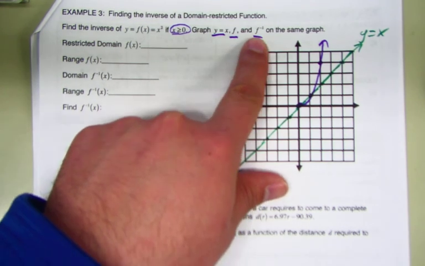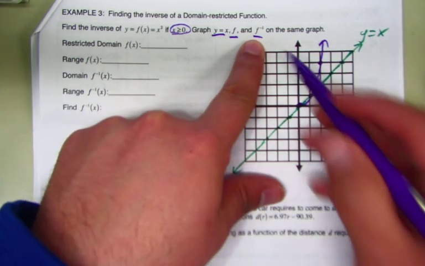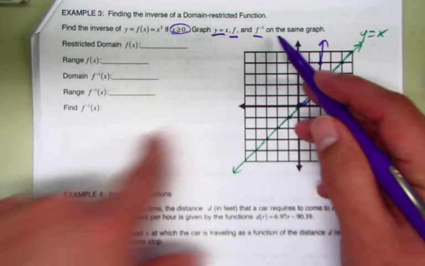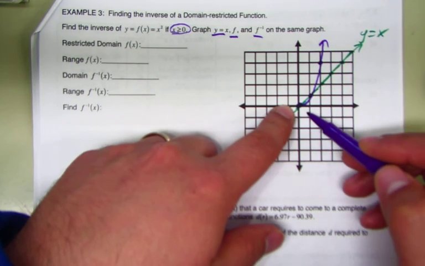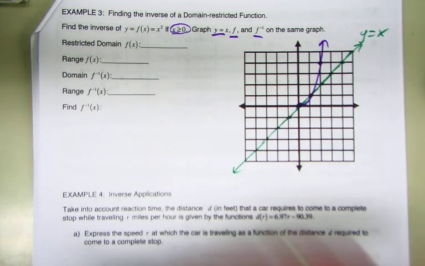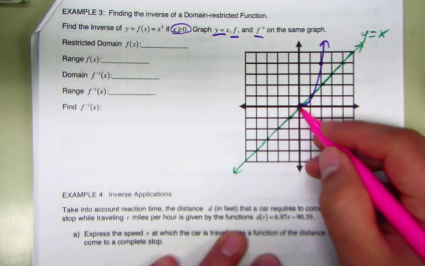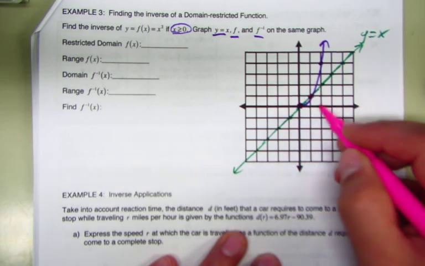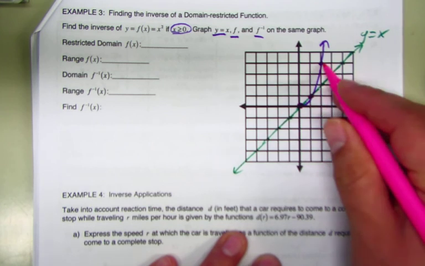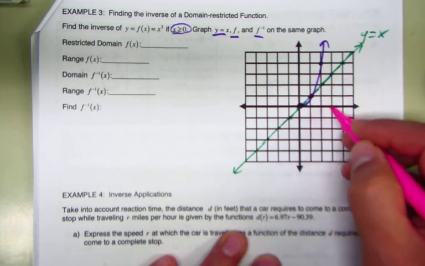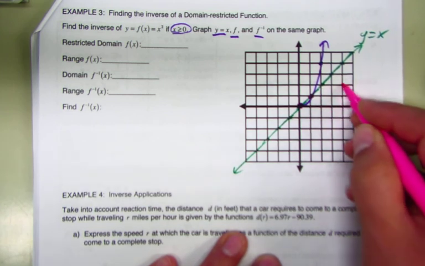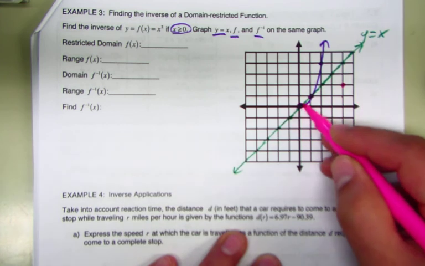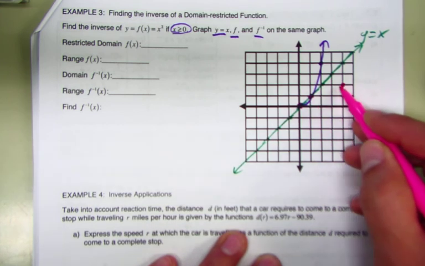You know what? I might as well. I don't even need to find the inverse rule. If I have points, I can just flip-flop all those. So to graph the inverse, 0, 0, just like we did earlier, will stay 0, 0. 1, 1 will stay 1, 1. But this point that was 2, 4 is going to become 4 for x, and then 2 for y. And so here are your points for the inverse right here.